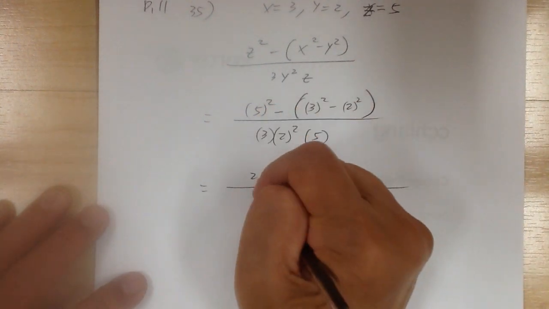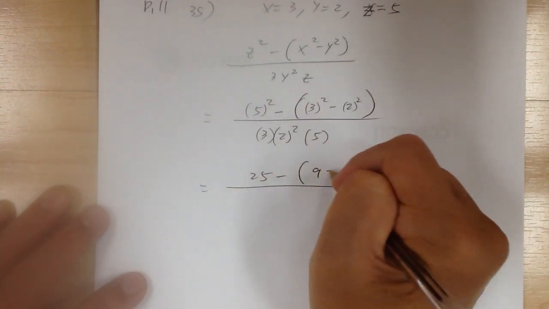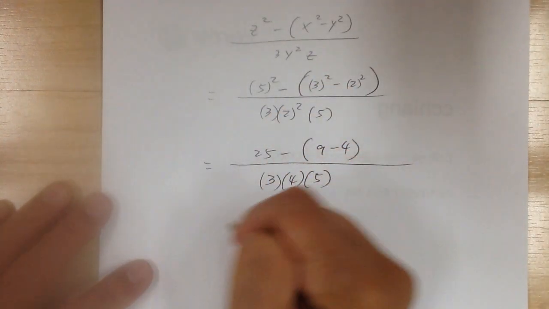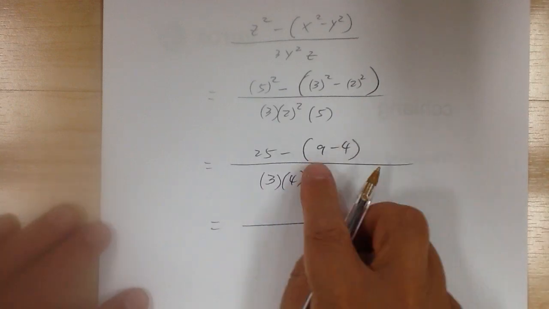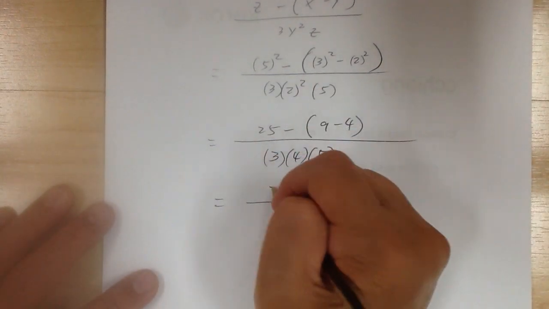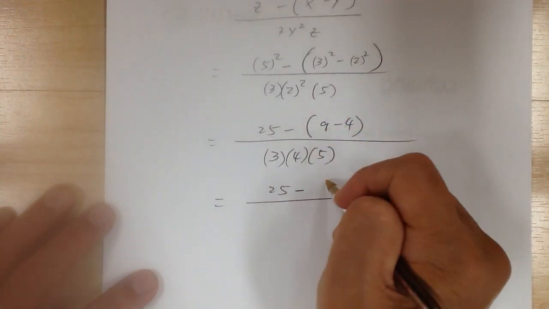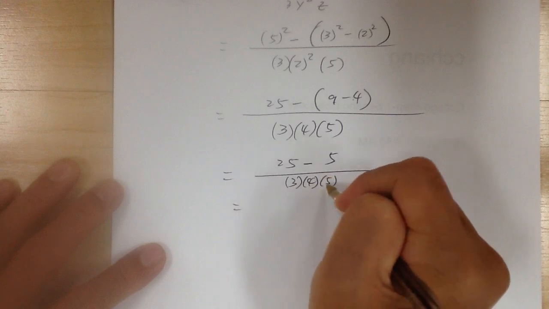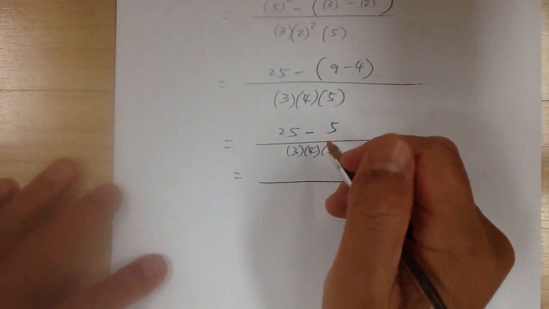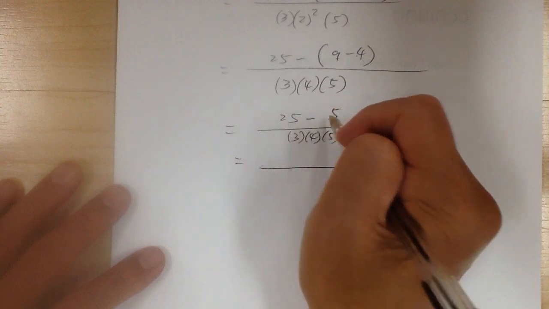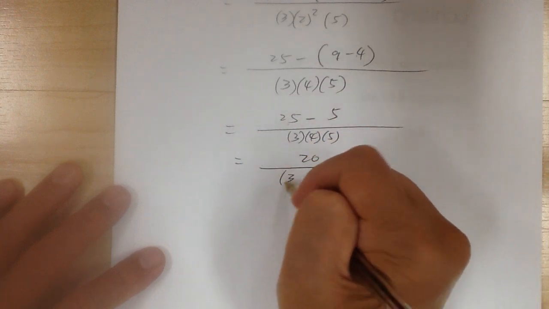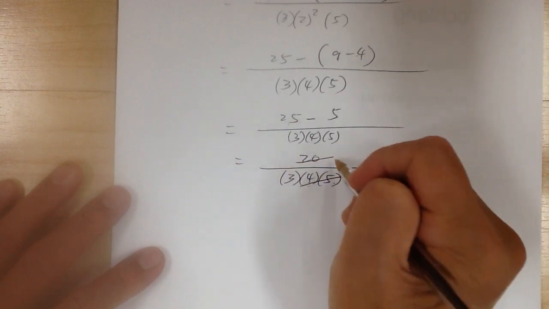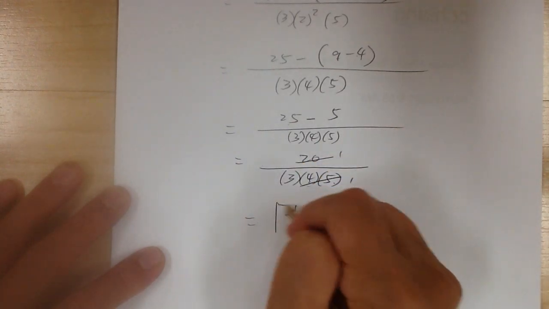So 5 squared is 25. And this would be 9 minus 4. And over here would be 3 times 4 times 5. But don't multiply out yet because you may be able to cancel something out. So this becomes 25 minus, 9 minus 4 is 5. You can multiply if you want to, but I'd rather wait because I know I can cancel things out. So 25 minus 5, I get 20. And 4 times 5 is 20, so this can cancel out. So the answer would be equal to 1 over 3.